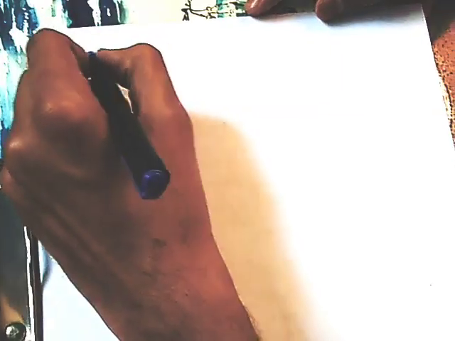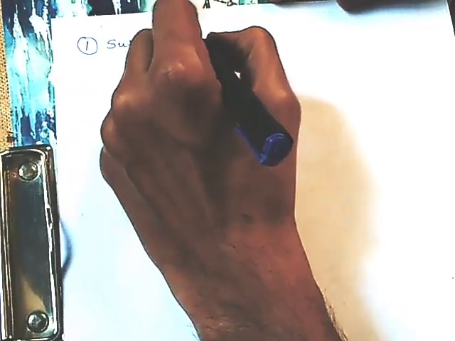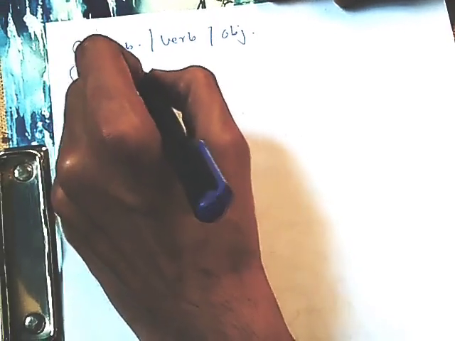So firstly, very simply I am going to summarize it. Number 1, find out the subject, verb and object from the sentence. Second, decide the tense.